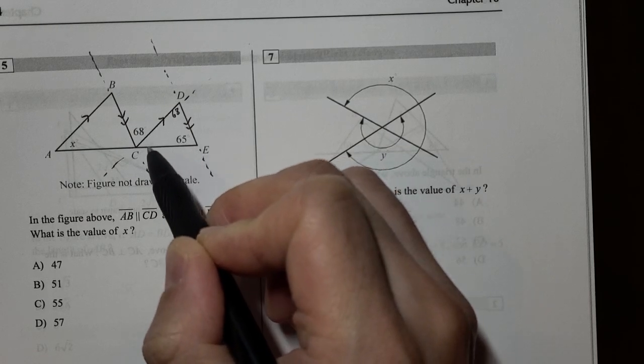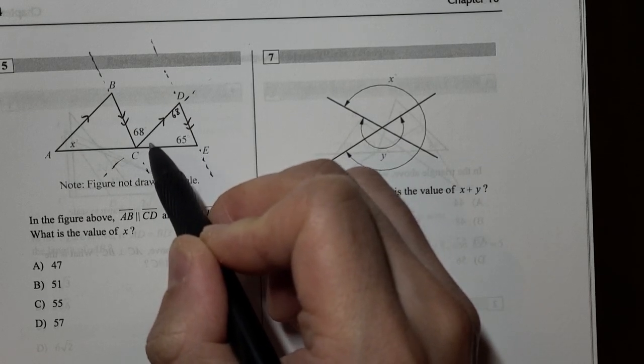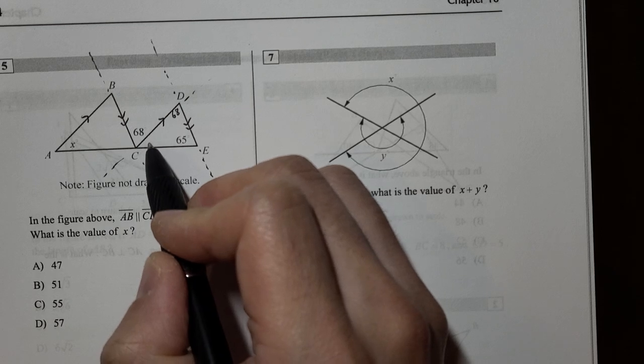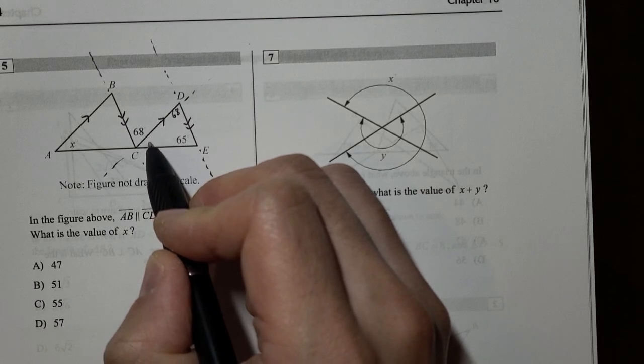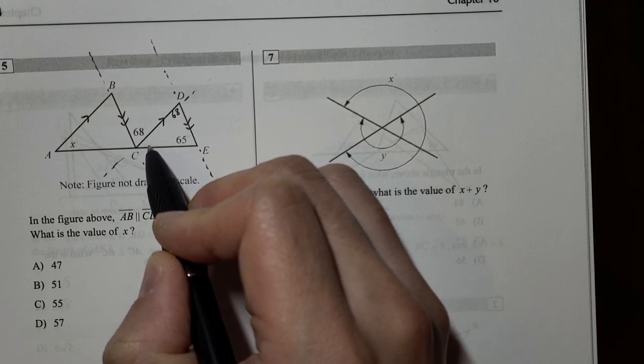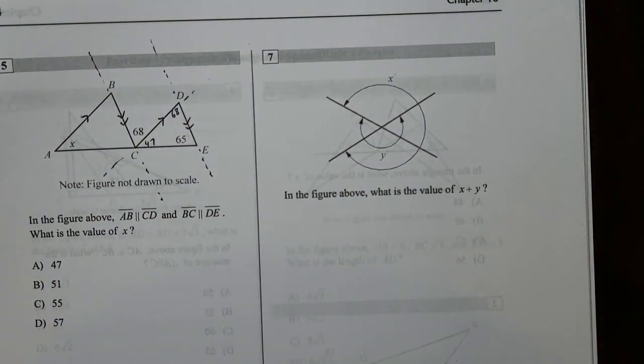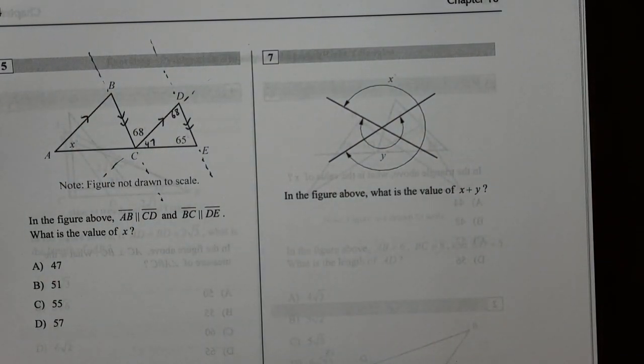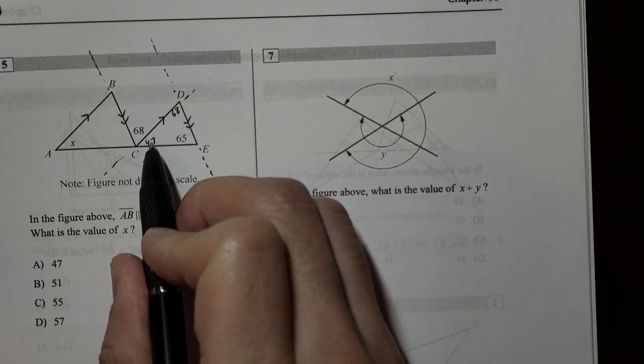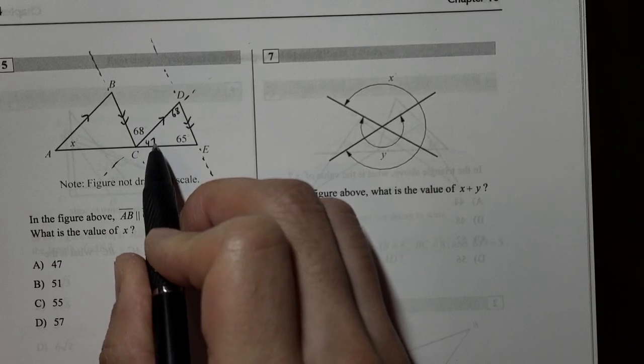So then this has to be 133, so that should be 47 over here. Okay? If it's 47 over here, how does that help us?